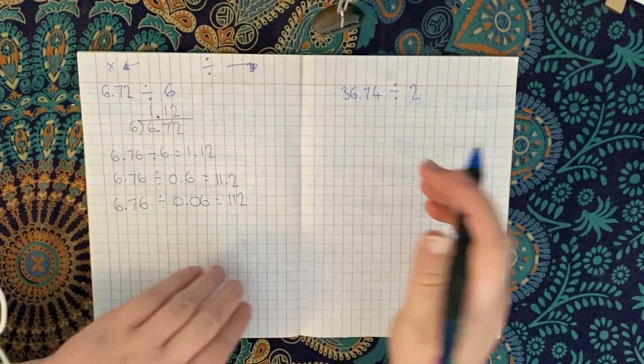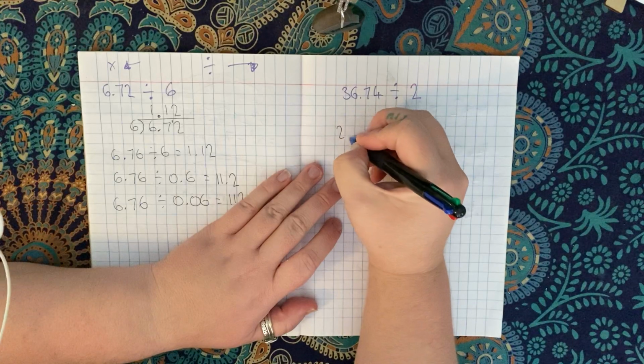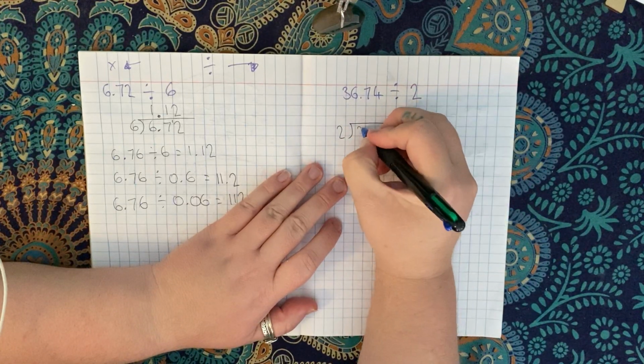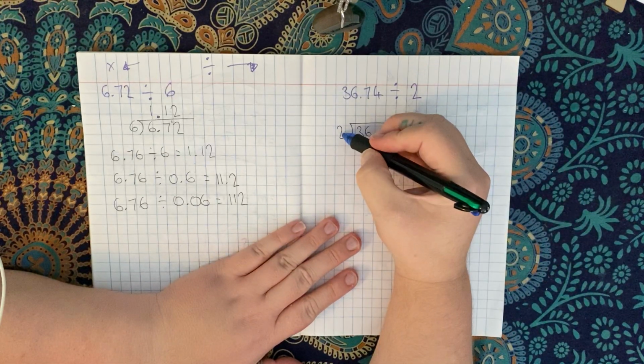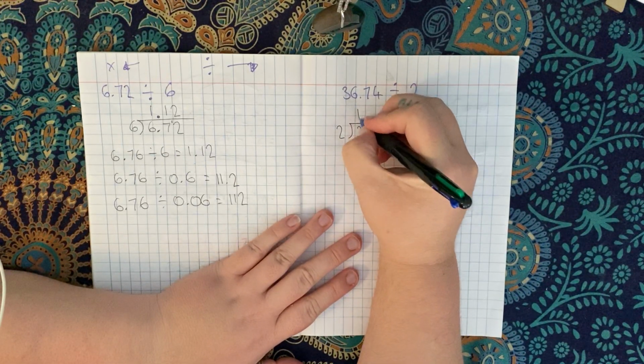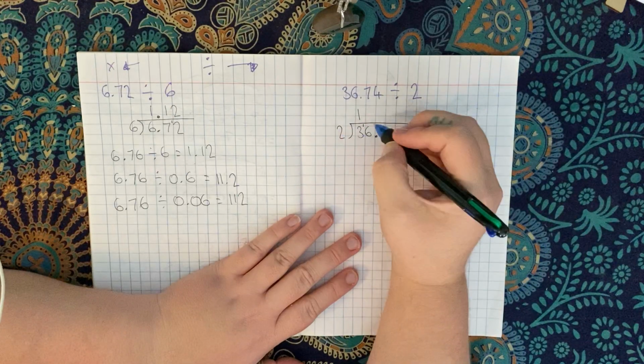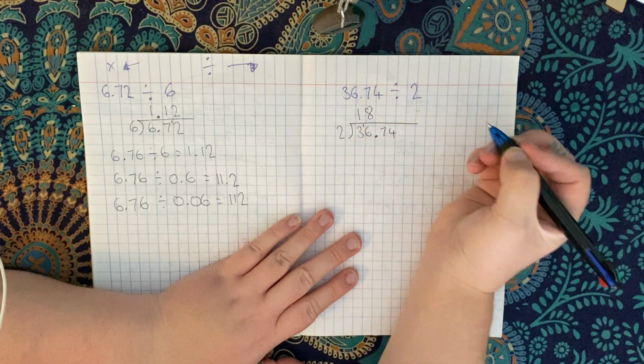All right, same thing with this one over here. I'm going to put 2 on the outside, and then on the inside, I'm going to do 36.74. I'm just going to do my short division. 3 divided by 2 goes into 1, and I have 1 left over. 2 into 16 goes 8 times. I've got nothing left over.